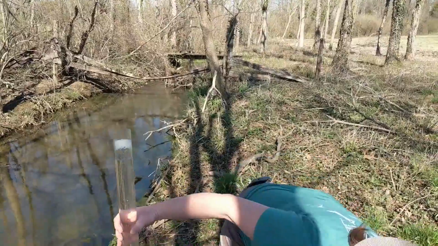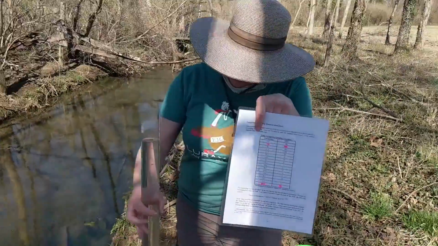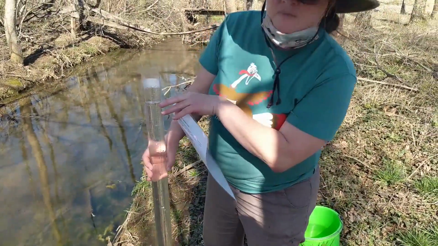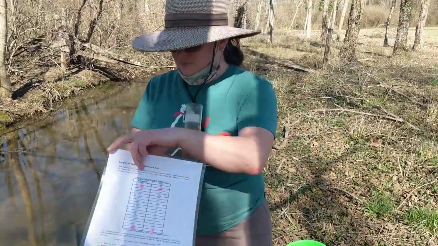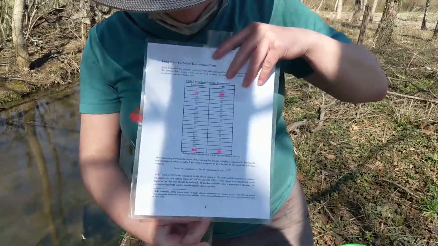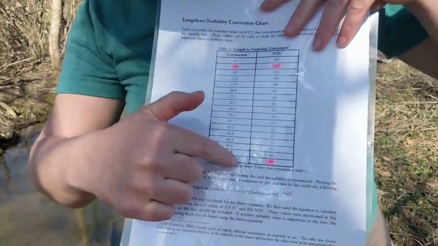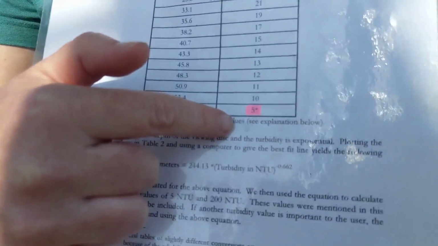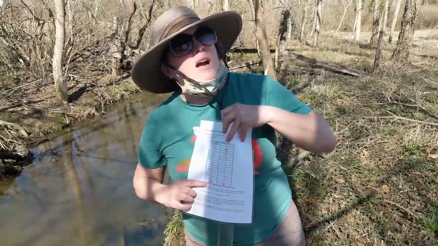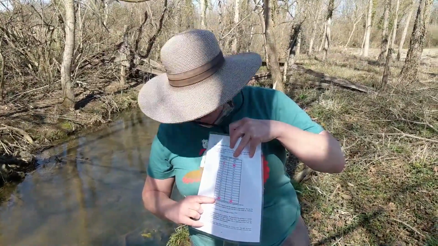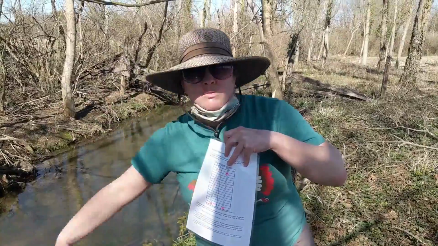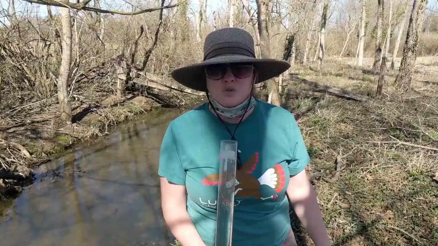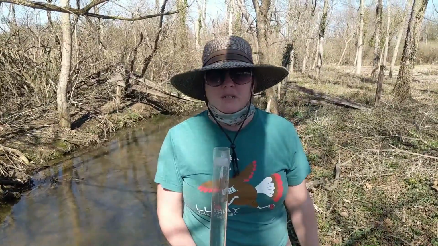Here's how this chart works. You have a link to turbidity chart. My measurement in centimeters on the side is 120 centimeters. When I look at this chart, at the very bottom it says 85.4 centimeters is 5 NTUs. If my reading is above 85, that means my NTUs are below 5. So I can say that this is less than 5 NTUs as far as water clarity or turbidity.